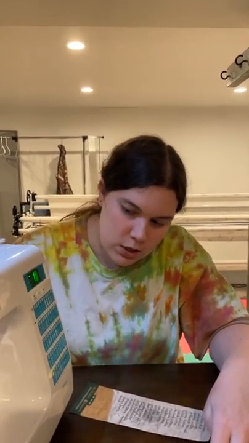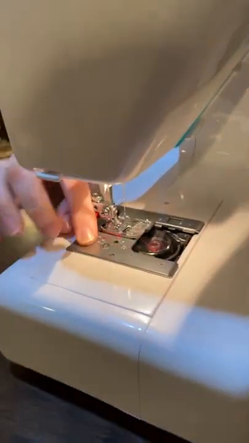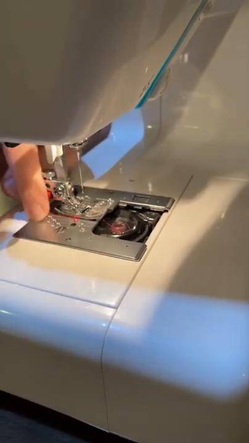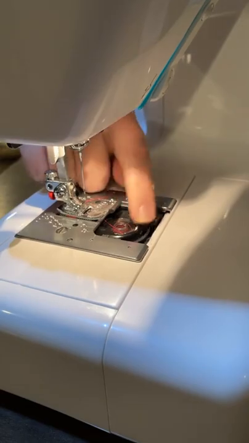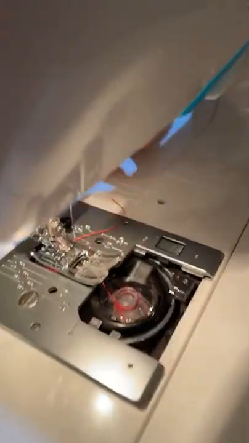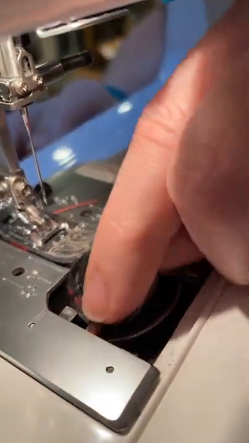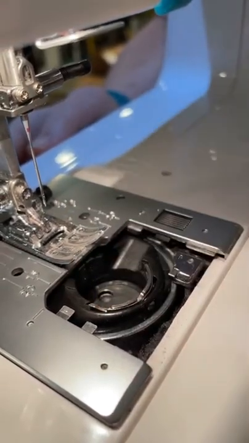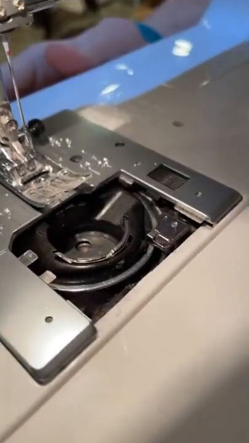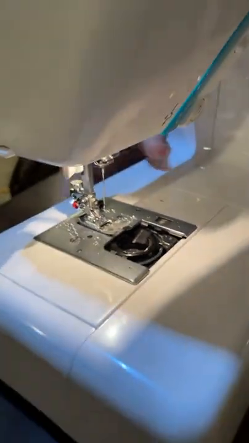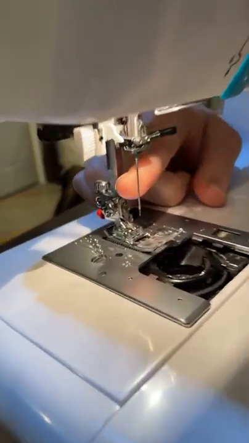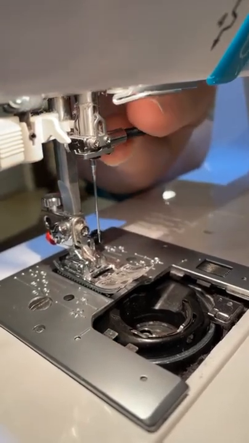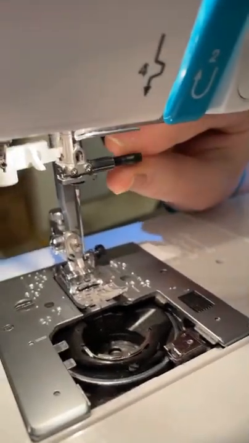And right here, this metal part is your needle plate. You can take that off, and that's how you clean the inside of your bobbin area. This is your bobbin area right here. You take your bobbin out, and it goes in this little slot. And then your needle is right here. Your needle screw is right here. This is how you take your needle in and out when you need to change it.